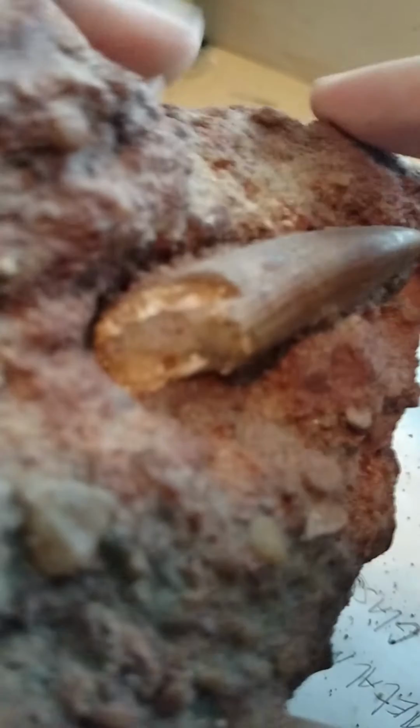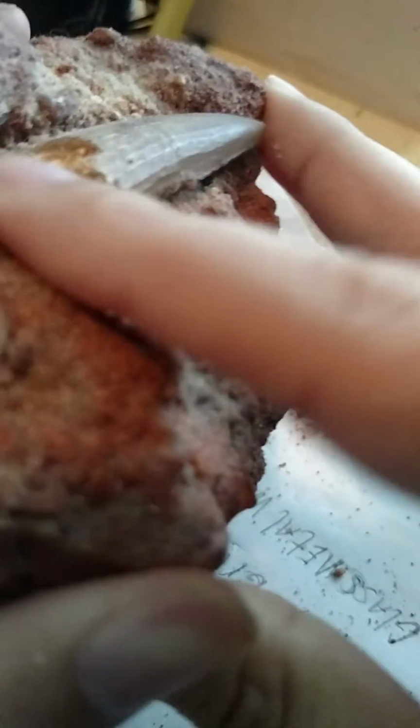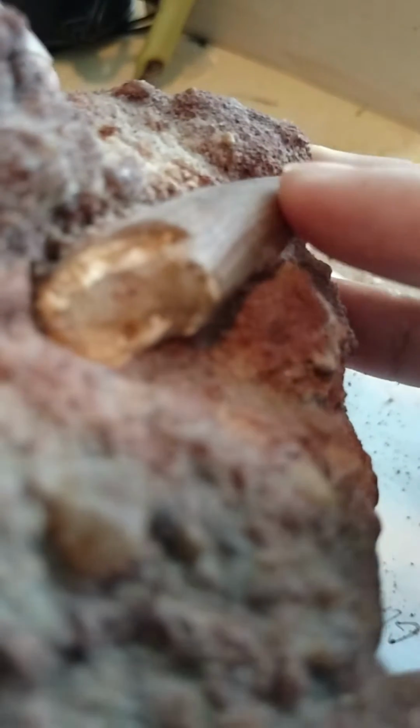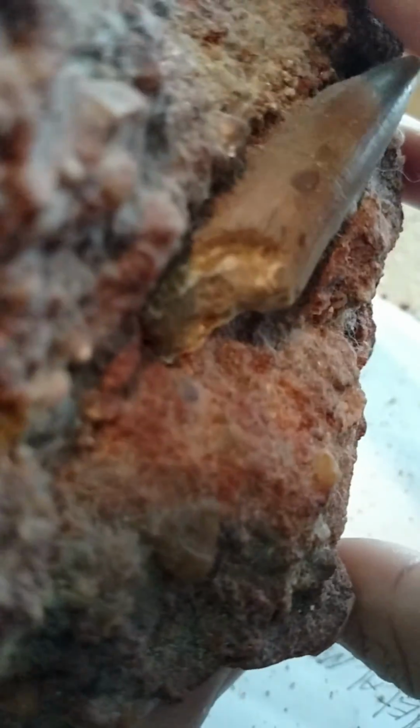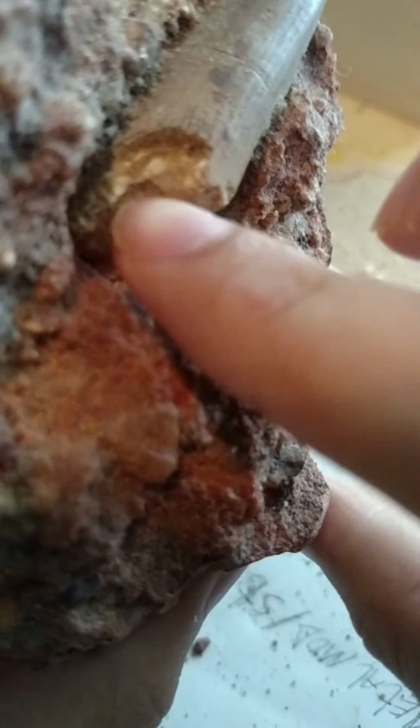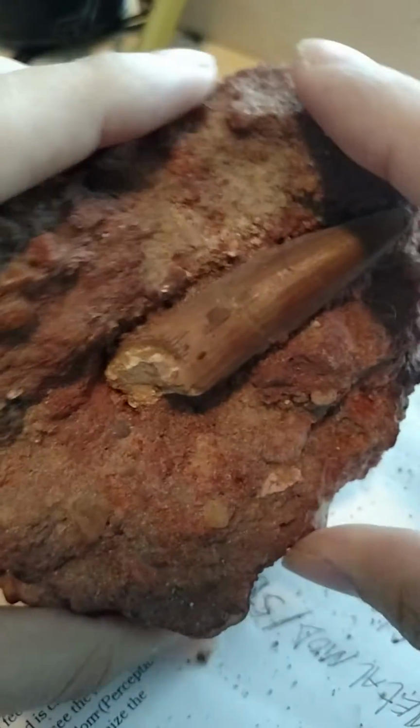Now let's check out the roots of the Spinosaurus aegyptiacus tooth, because you can see the roots of it fairly well. If I can pull it up a little bit closer without the camera fuzzing up, you can see where the roots are on the right here around the Spinosaurus aegyptiacus tooth, sort of. That's kind of cool.